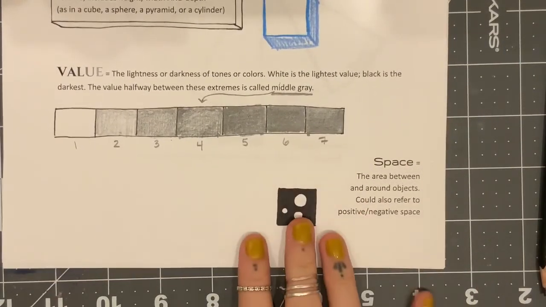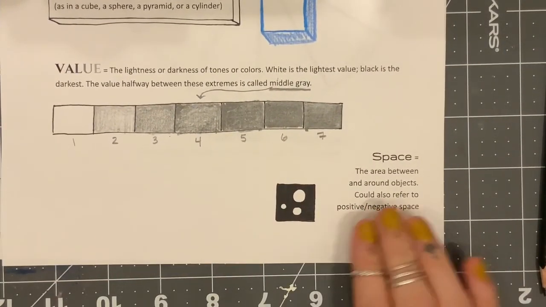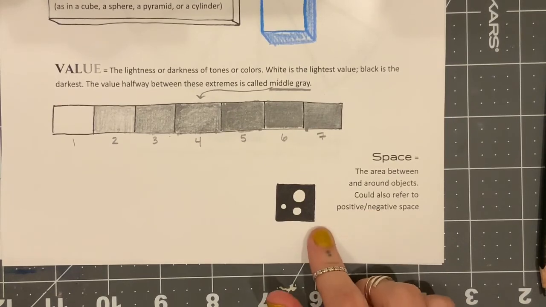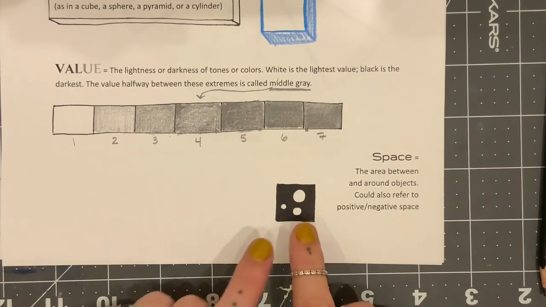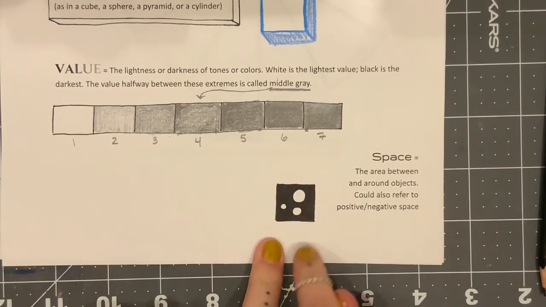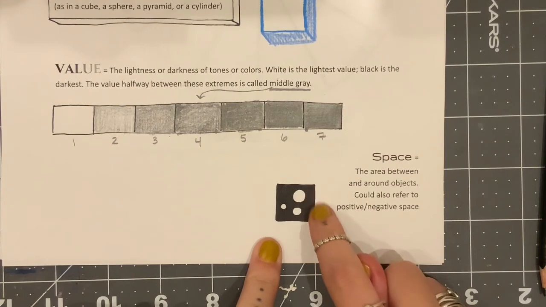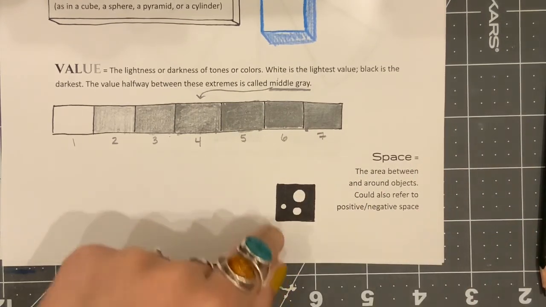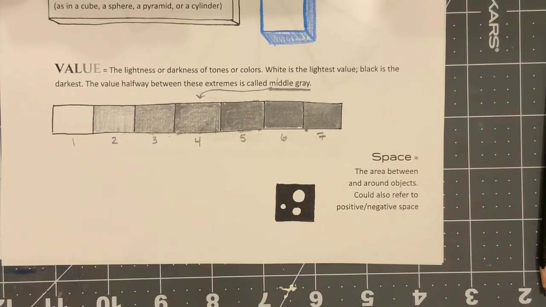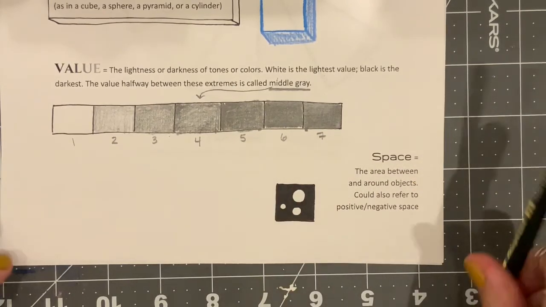Okay, so the next one is space. Space is the area between and around objects, and it could also be referred to as positive and negative space. So here's a little example right here that I already made, and this has contrast, which we'll talk about in a minute too, but this is kind of our positive and negative space. But let's draw a little example so I can show you guys what I mean.